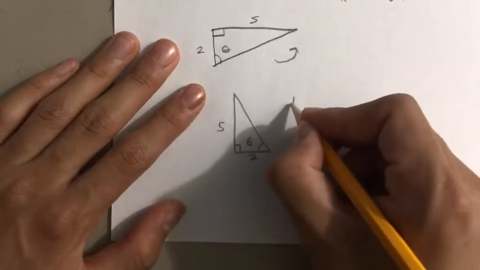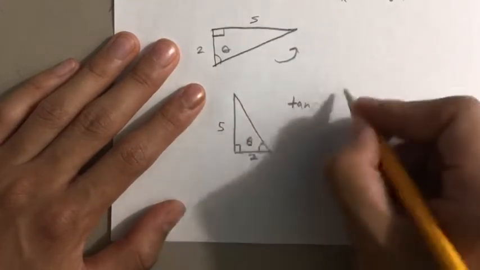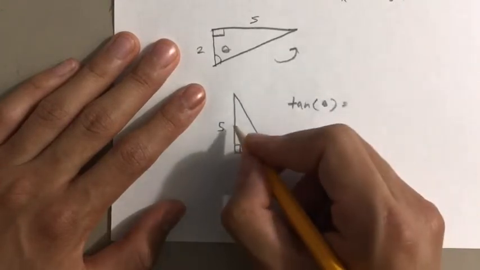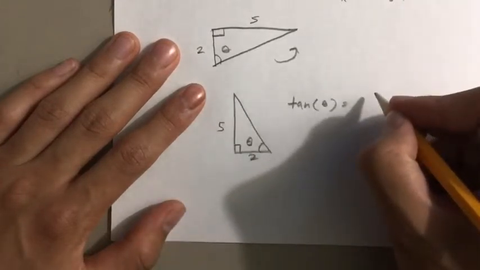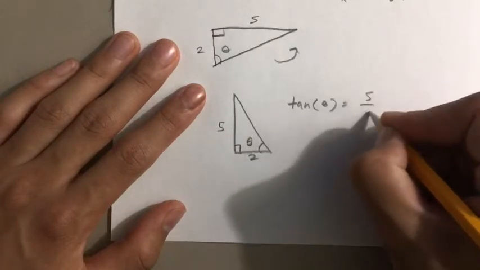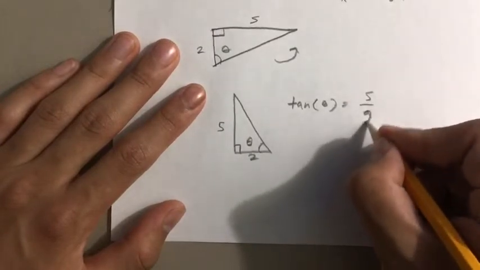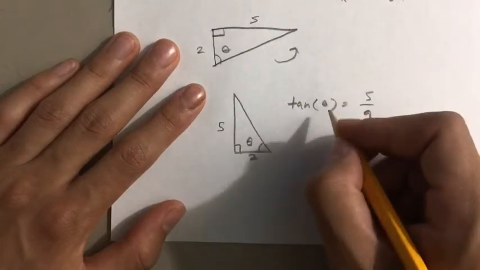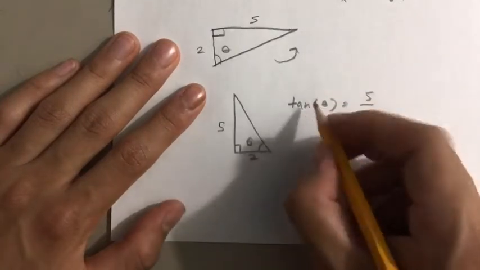So, as we saw earlier, it's tangent. It's tangent of theta, because we don't know what it is, equals the opposite over adjacent. Sohcahtoa, opposite over adjacent. So, how do we solve for that theta? Well, we do something called an inverse trig function.